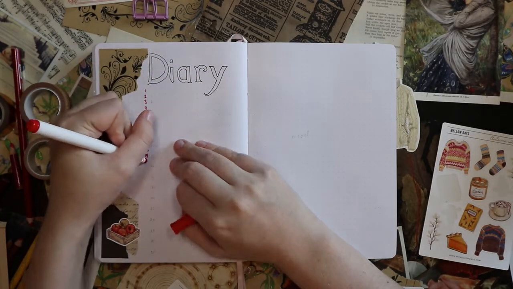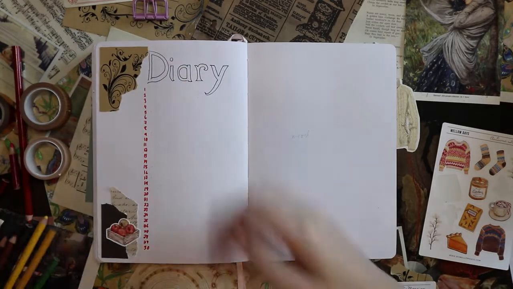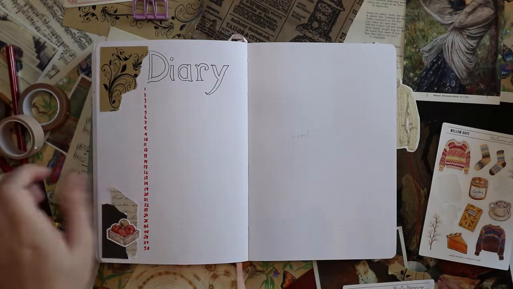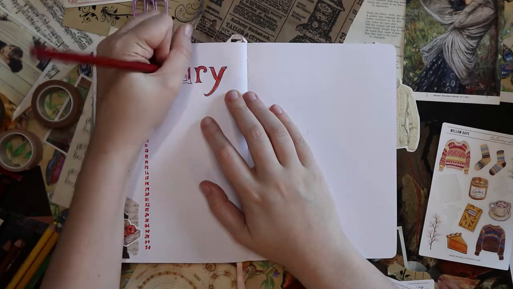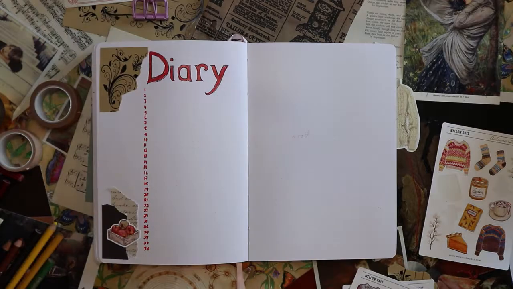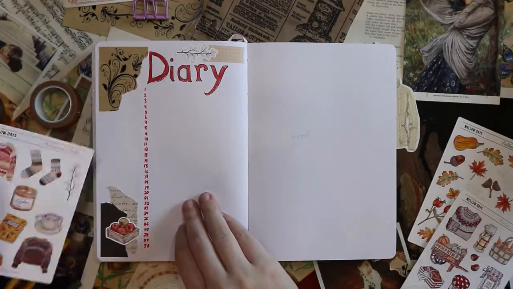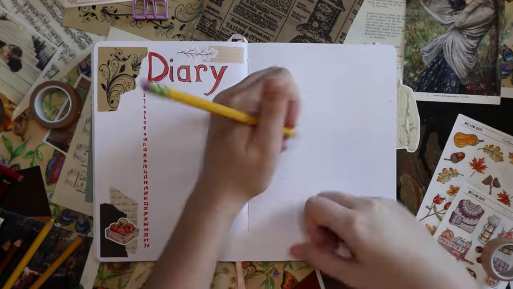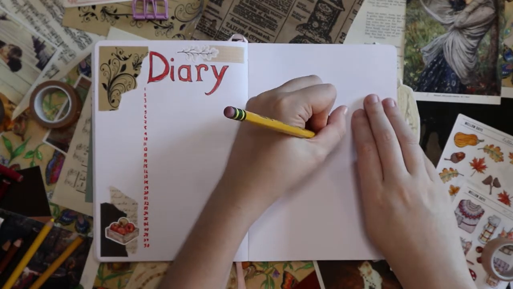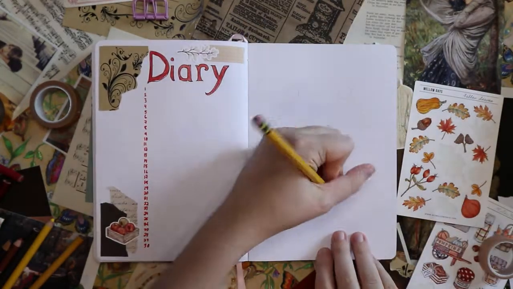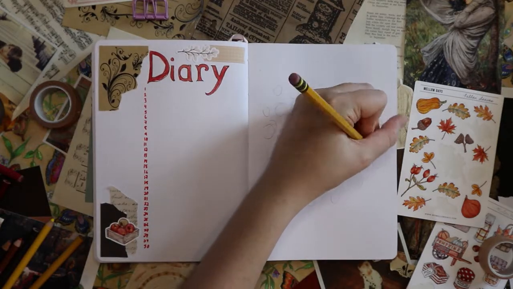So this page has my line a day tracker, which I'm calling diary here because that's honestly what it turns out to be. It started out as a highlight of the day, but sometimes I just write a little summary of the day. So diary works too, and I think it's a little more Edwardian feeling. And then my mood tracker.